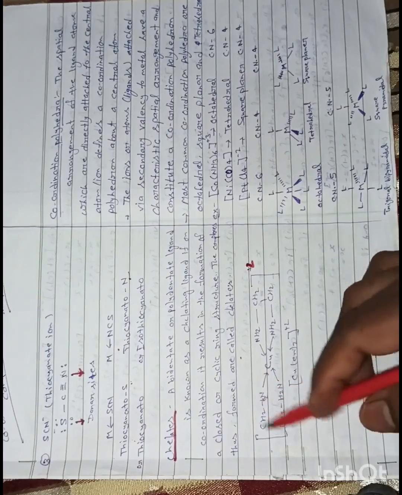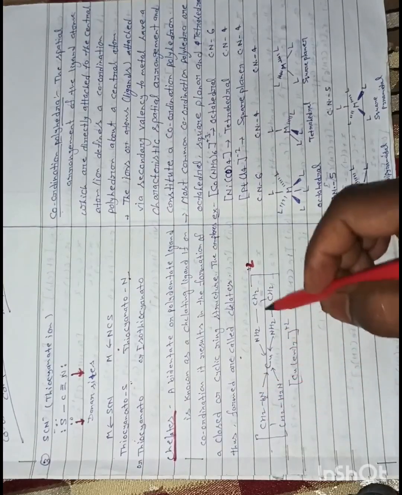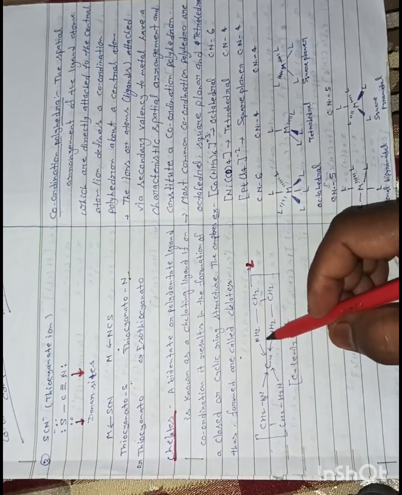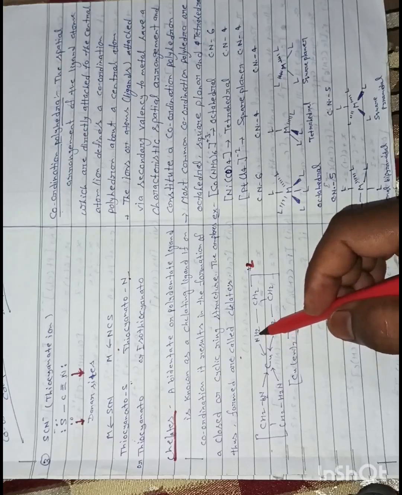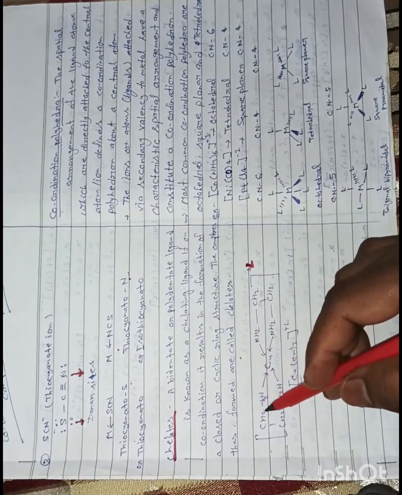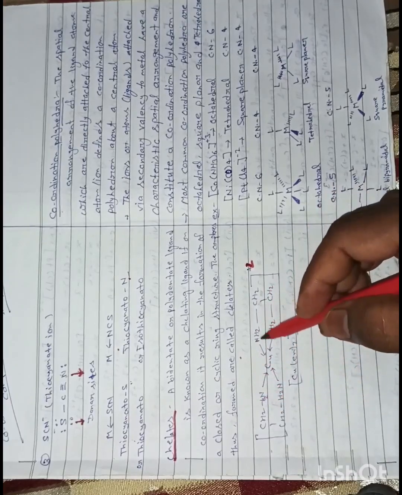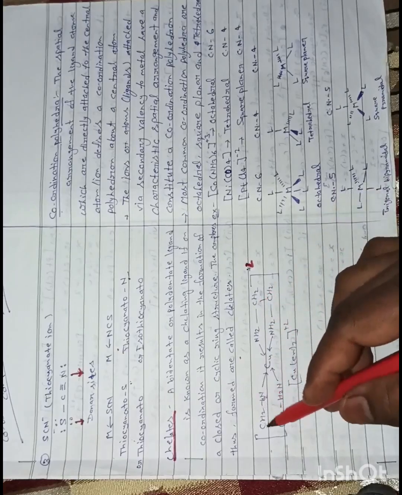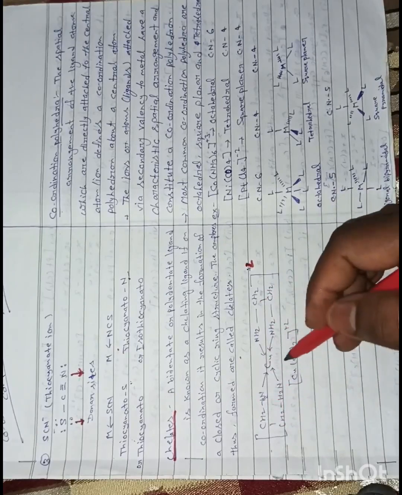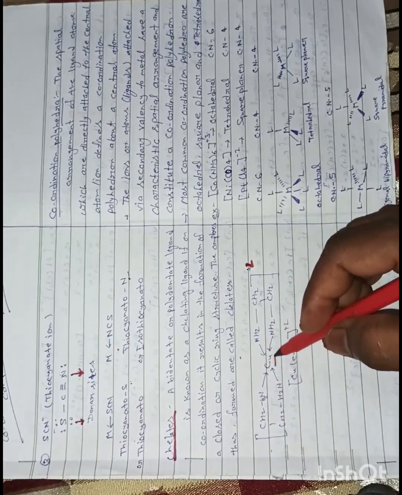So this is ethylene diamine, both are ethylene diamine. Here we can see that the ethylene diamine forms a cyclic structure. You can see here a cyclic, here is also a cyclic structure, and in cyclic form they are donating the electron to the center metal, meaning copper.